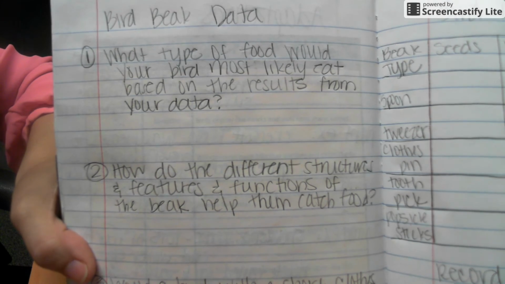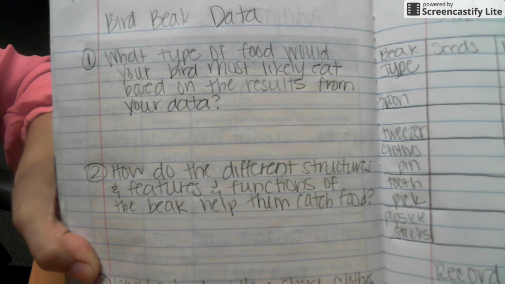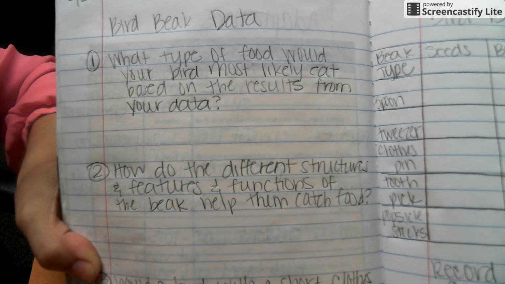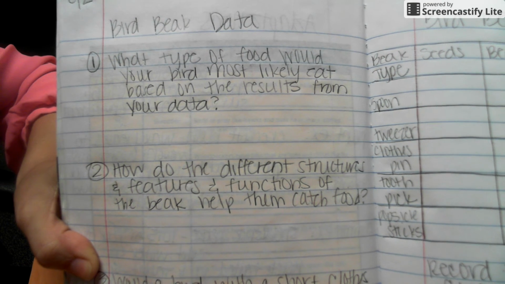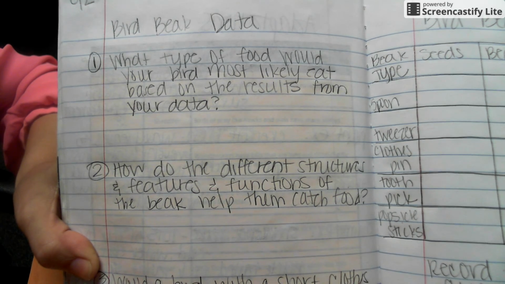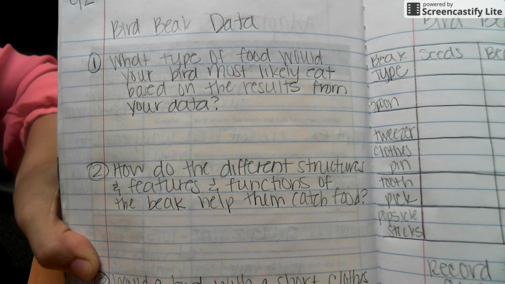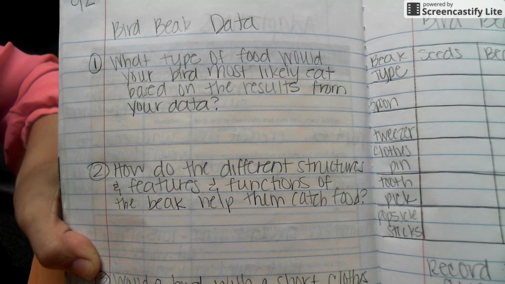Now on page 92, we're going to write our 3 questions that we're going to answer once we've done the lab. So all you're doing right now is just copying them down. So for number 1, you're copying: What type of food would your bird most likely eat based on the results from your data? So see, you can't even answer it right now because you don't have your data. So you're just going to pause and copy it down.